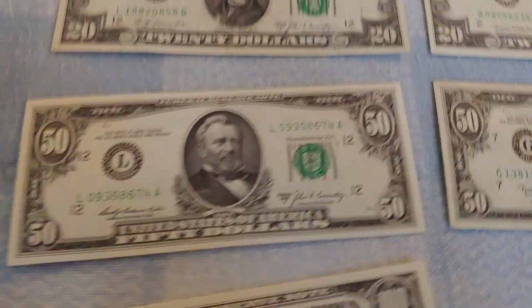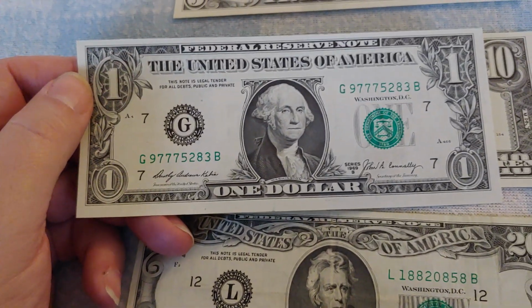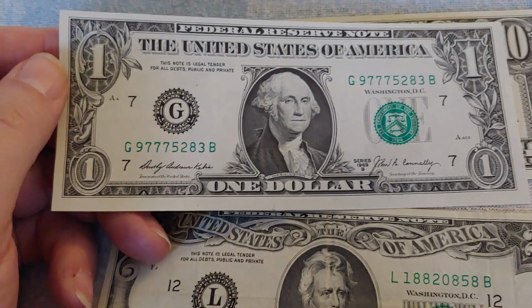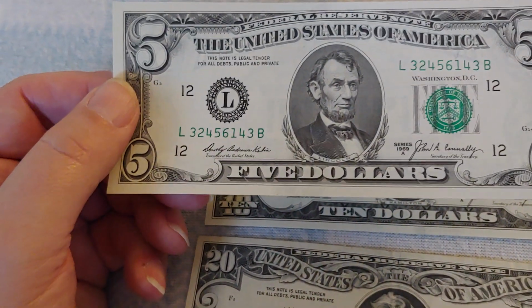1969A. Now for some reason in 1969 they let the letters get out of sync. So when we have a new Secretary of the Treasury, Connally, at 69B for the $1, you see nothing else has changed. The other denominations for John Connally, Kabis and Connally are now all 69A.